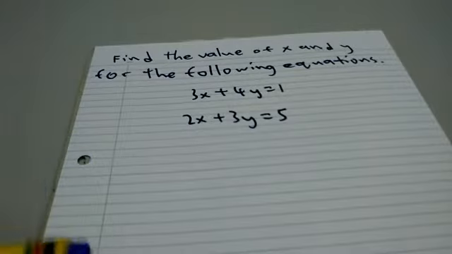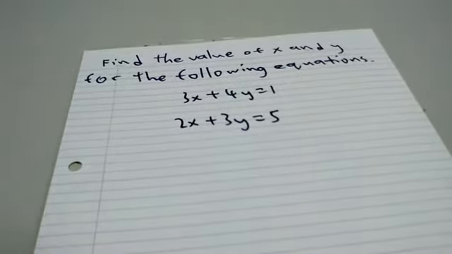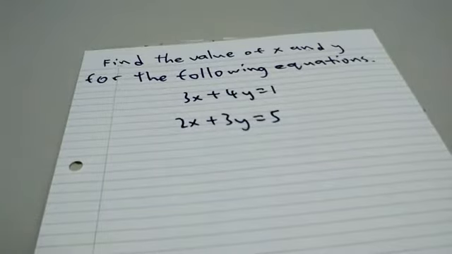Today we are going to solve some simultaneous linear equations, and as the title says, we are going to find out the properties of the substitution and elimination methods. But first we are going to solve this equation. So as always, please pause the video for a while and try it for yourself.